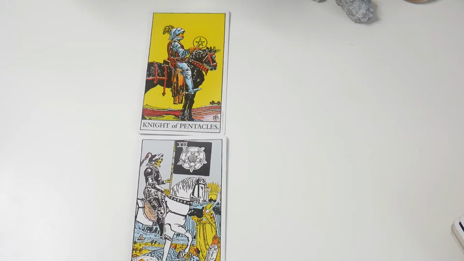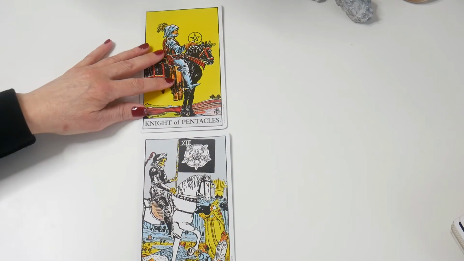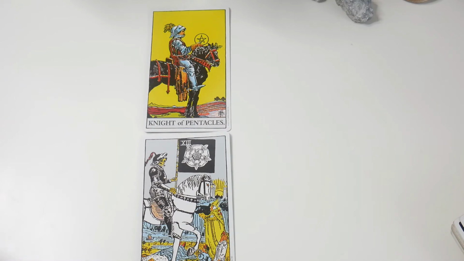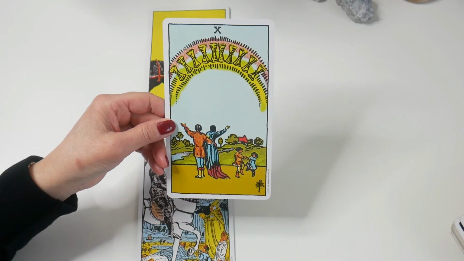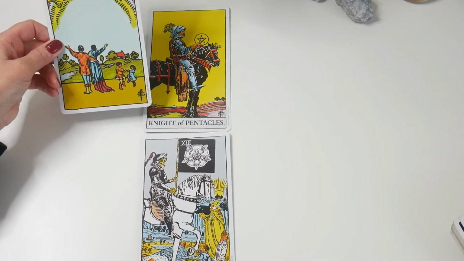Coming back to the work situation and the overworking and the material side of the Pentacles and the striving constantly for more, we could have, let's bring in the Ten of Cups into this. So the Knight of Pentacles is out. He's working hard for all his family.